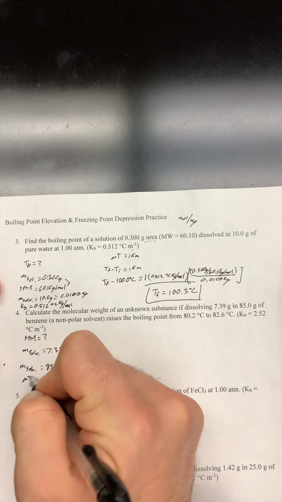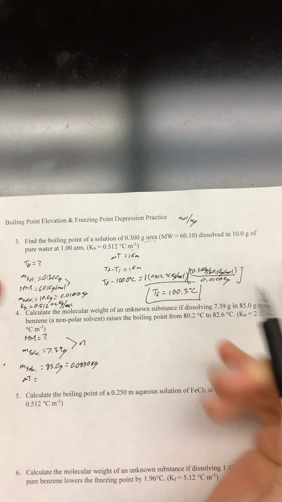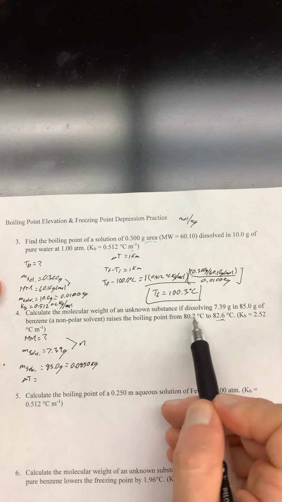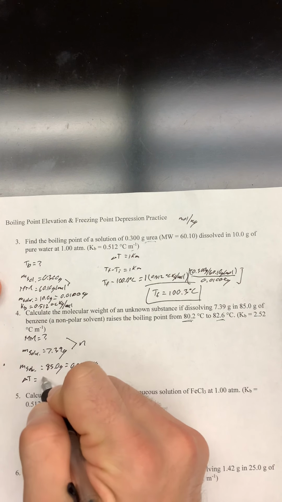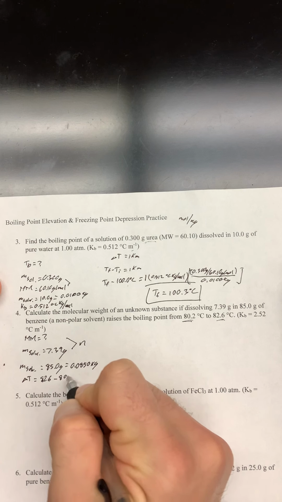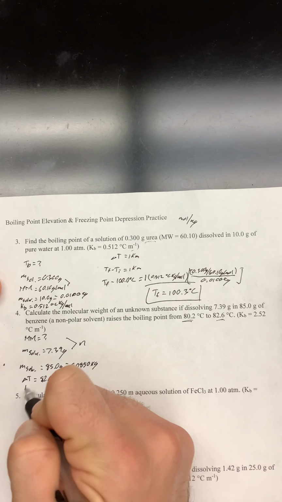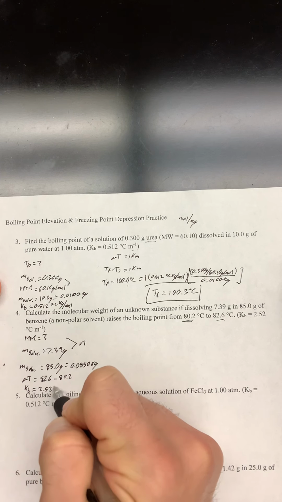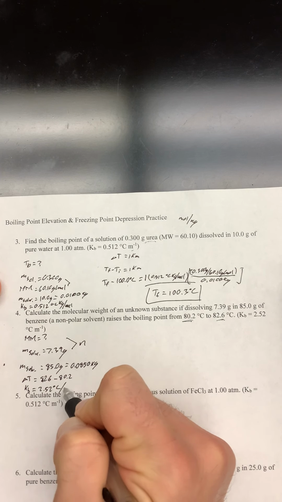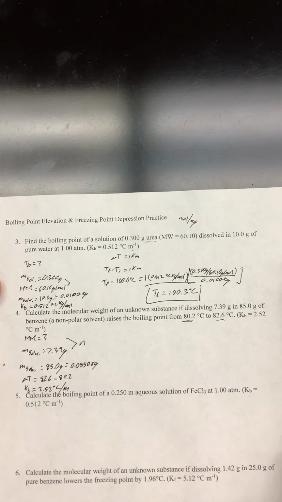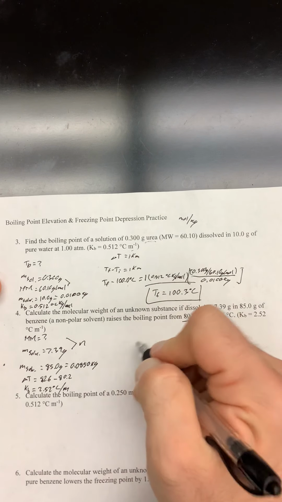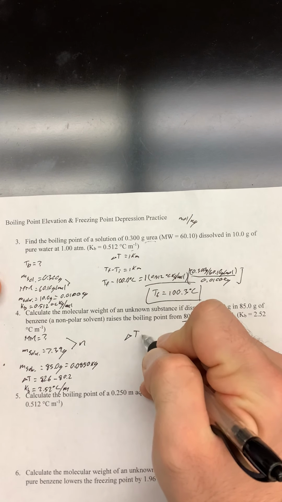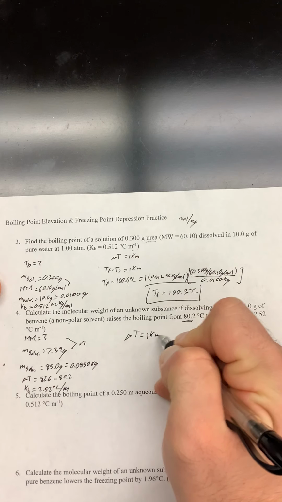Delta T tells me that the final temperature is 82.6, the initial is 80.2, so 82.6 minus 80.2, and then Kb is given to be 2.52 degrees Celsius, inverse molality. So my equation is delta T is equal to iKm.